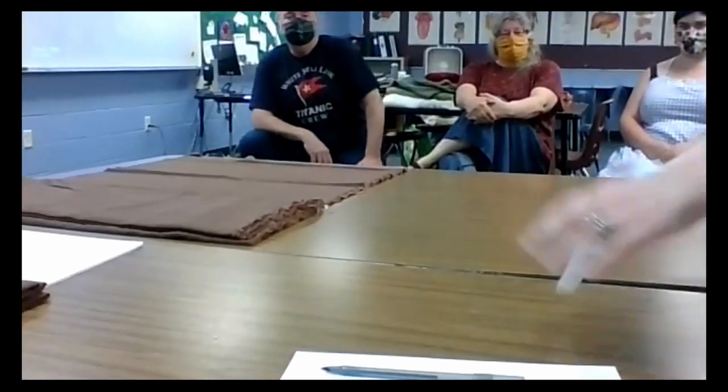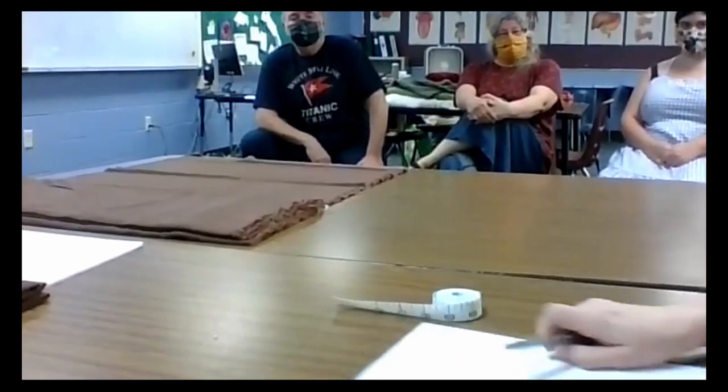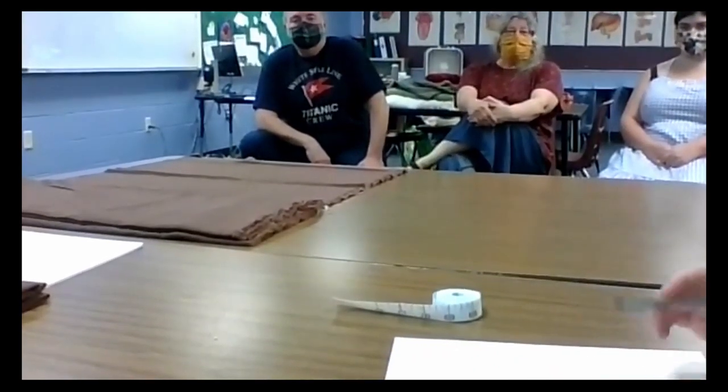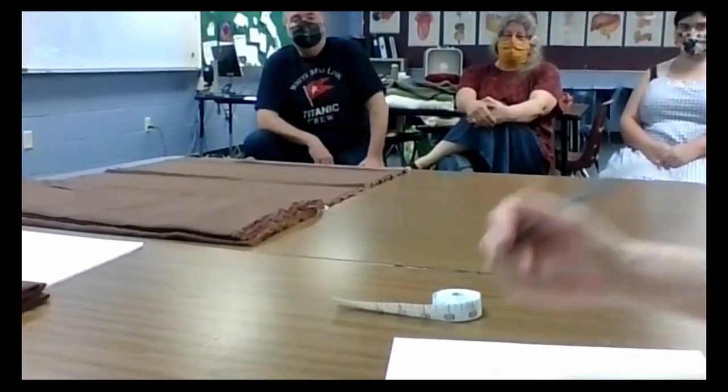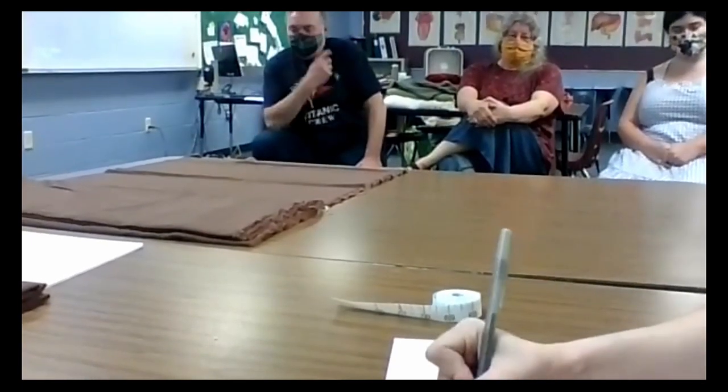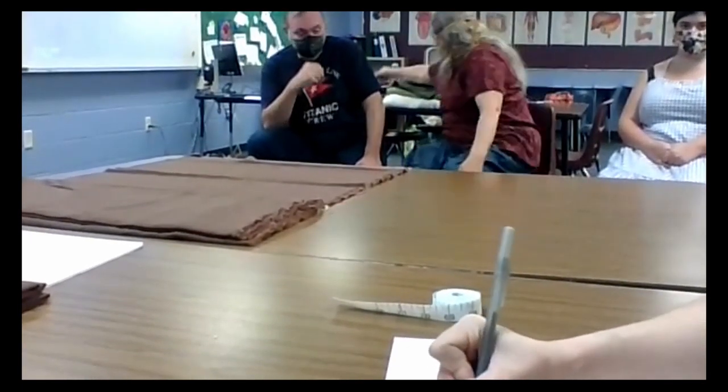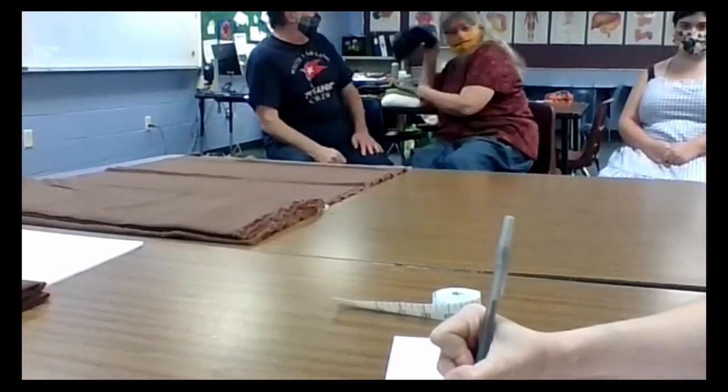So we are going to do, I believe, 6 inches, including seam allowance, for the sleeve gusset.